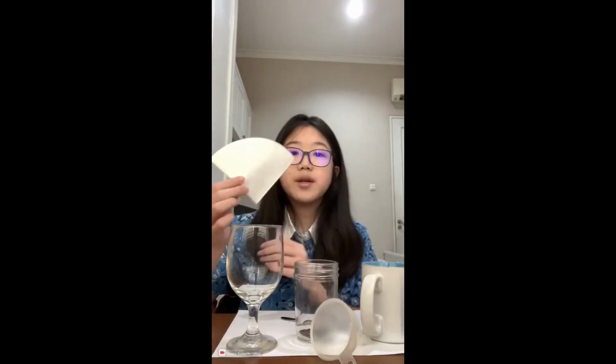The materials I will make use of in today's experiment are a clear glass representing the beaker, a funnel as the filter funnel, coffee filter paper as my filter paper, water as the solvent, and tea leaves as the solute.